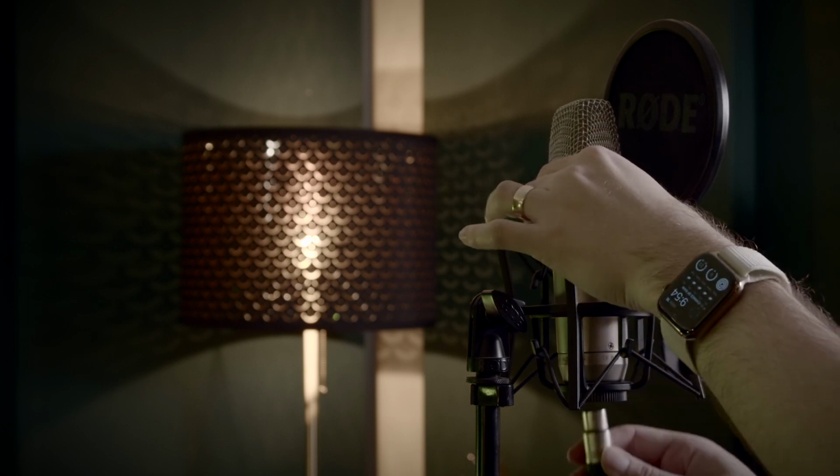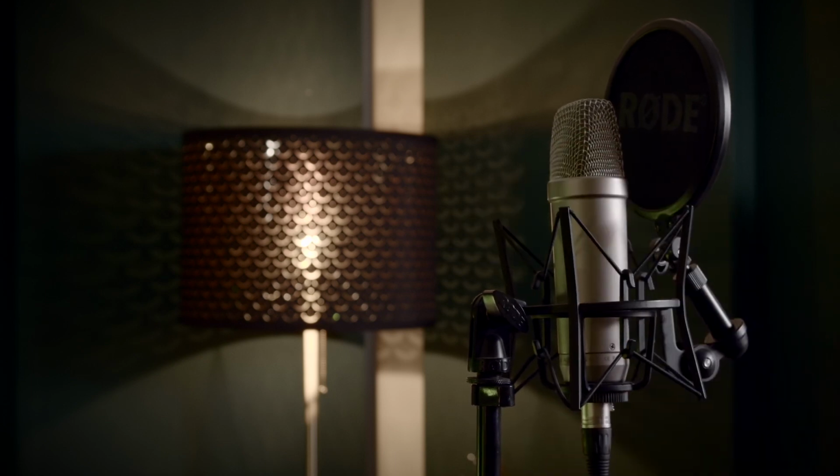The Rode NT1A, for instance, comes in a kit with a shock mount and a pop filter to avoid any kind of hand fumbling or any kind of room noise from the floor coming up, and to reduce plosives as well. Obviously, if I wanted to record something, I would then hit record and away I go.